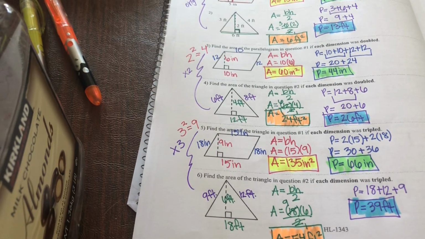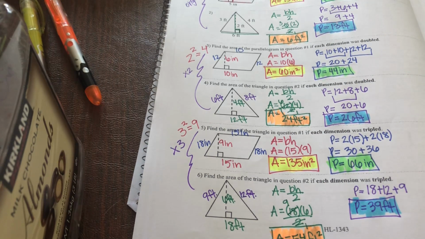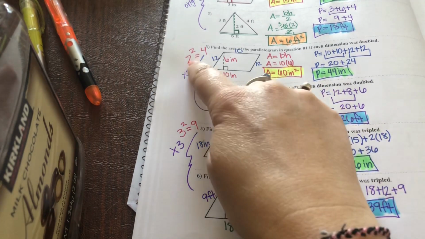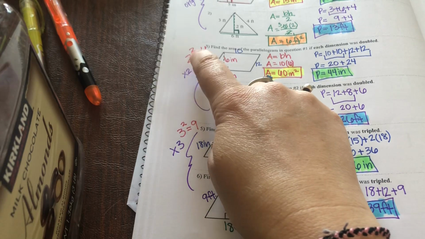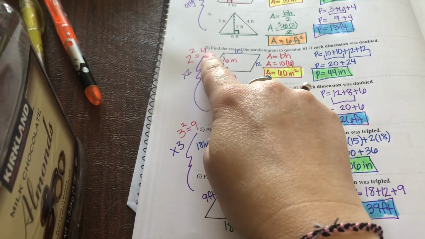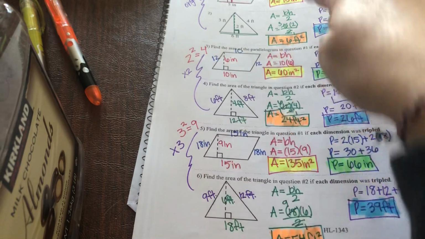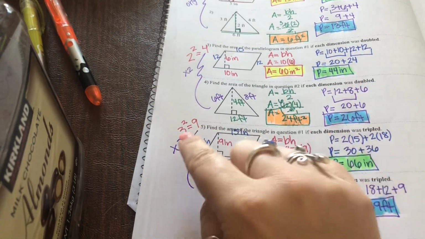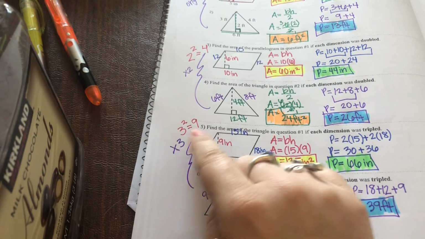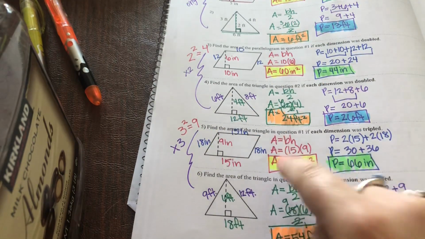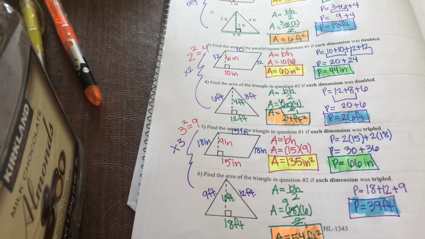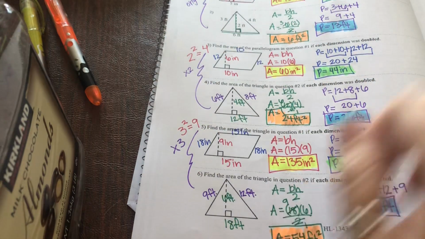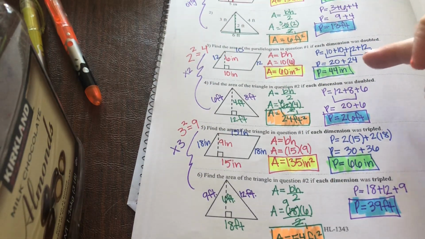So if you can remember that nifty trick, once you find the initial one, if you're doing the area, whatever you did to each dimension, if you doubled it, that's multiplying it by 2, square it, and then you just take your initial answer and you multiply it by that. Or if you triple it, that's multiplying it by 3, square it, which is 9, and multiply your initial answer times that. But if it's just the perimeter, you're not doing the squaring part, you're just taking your initial answer and multiplying it by whatever you did to each side length.